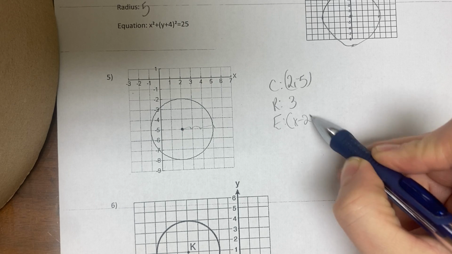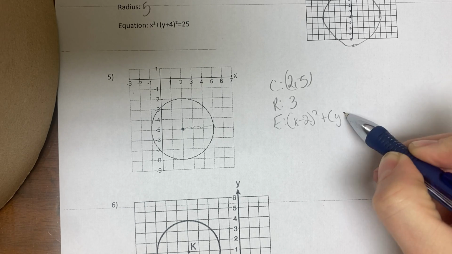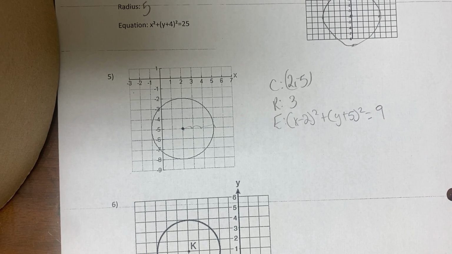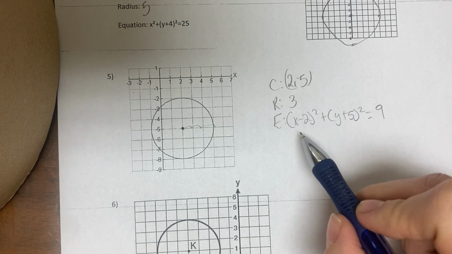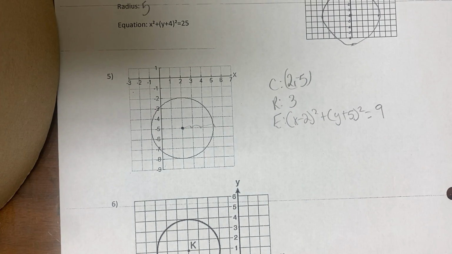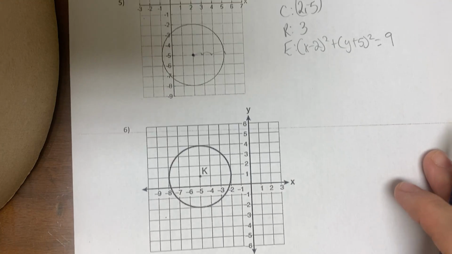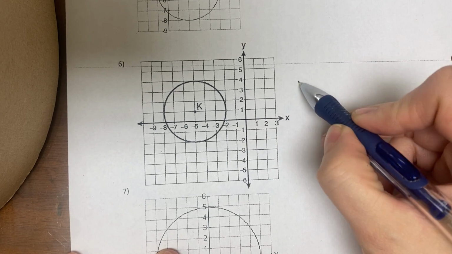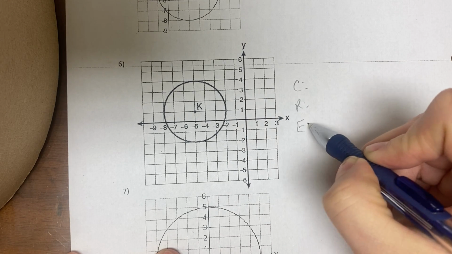I'm going to have (x minus 2) squared plus (y plus 5) squared equals 9. So anytime it tells you to write it in standard form on any of the worksheets, you're going to be writing this.